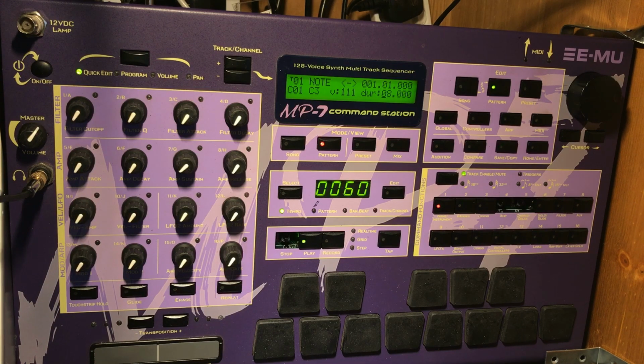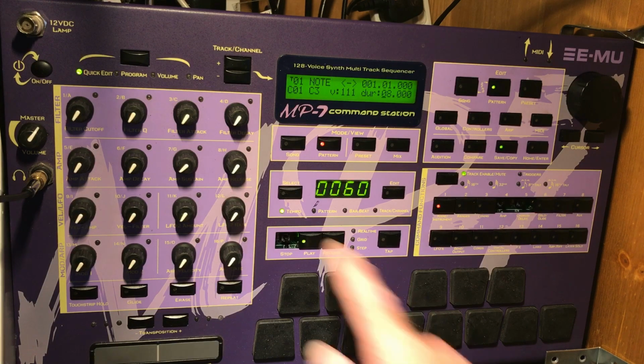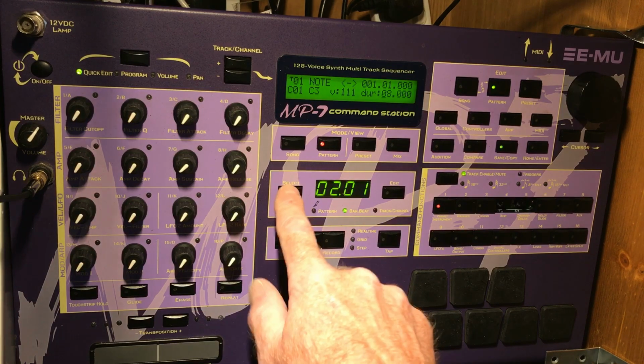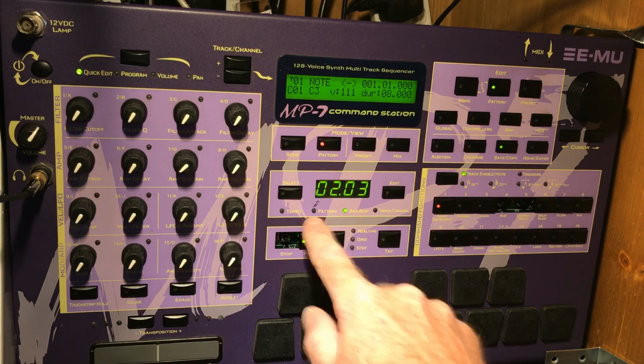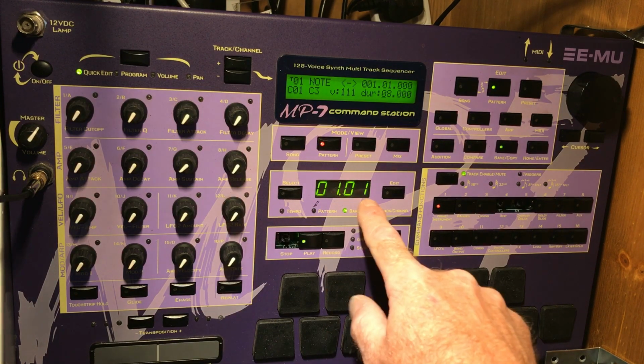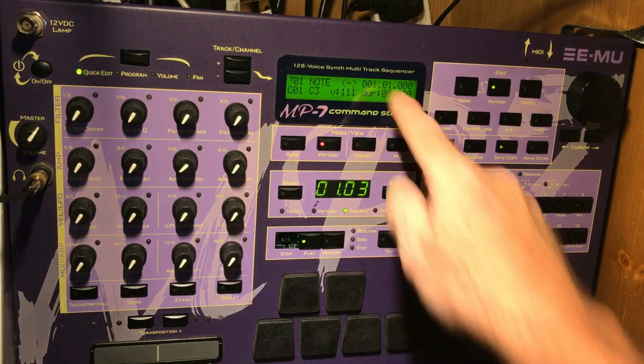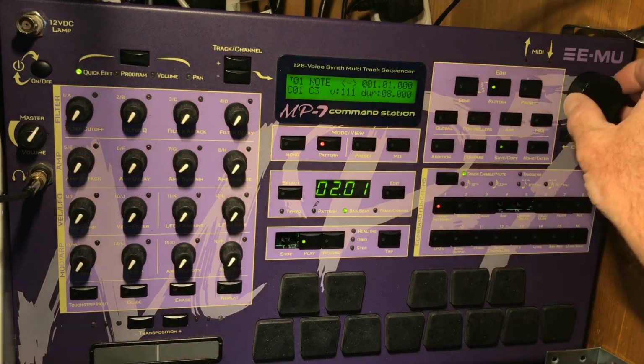1, 2, 3, 4, 5, 6, 7, 8. 1, 2, 3. See? In fact, I could even have a look at it here. See how you can use the bar beat thing there. So it's going round now. It's constantly going because we've changed that duration to 8.